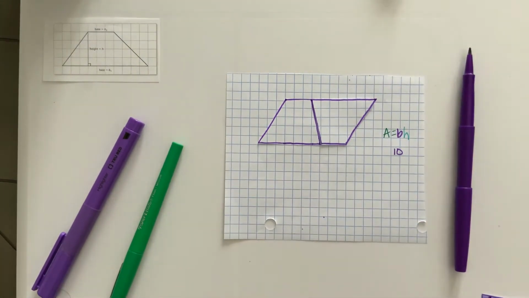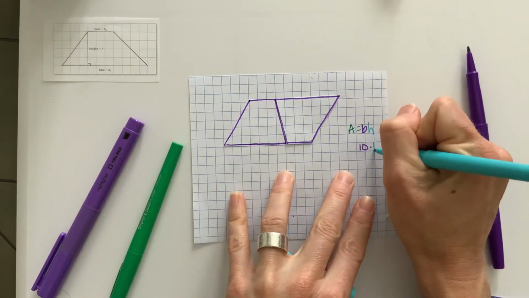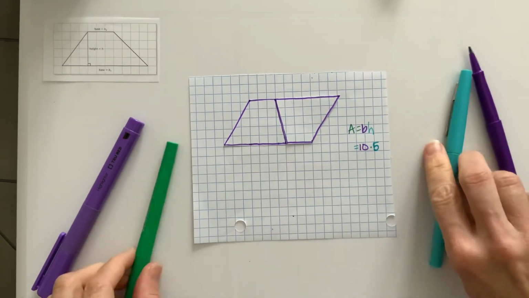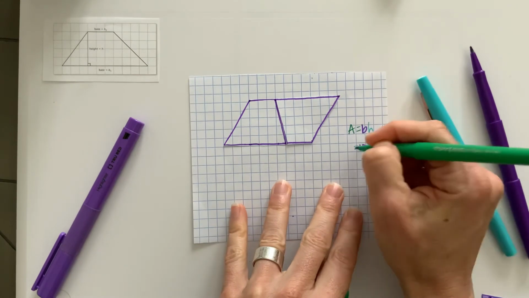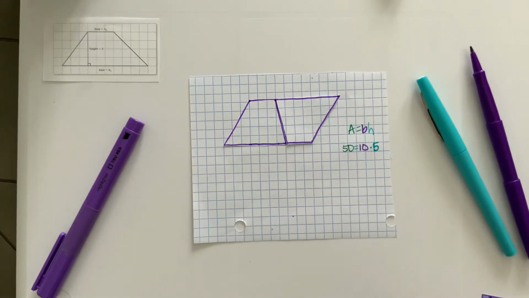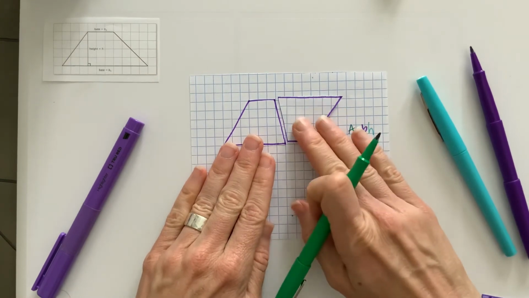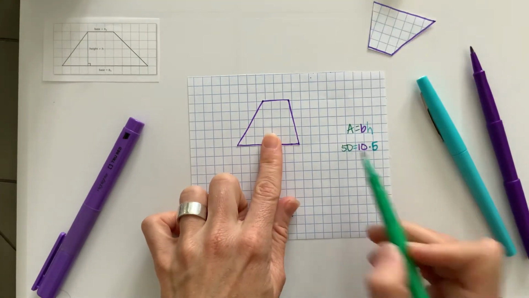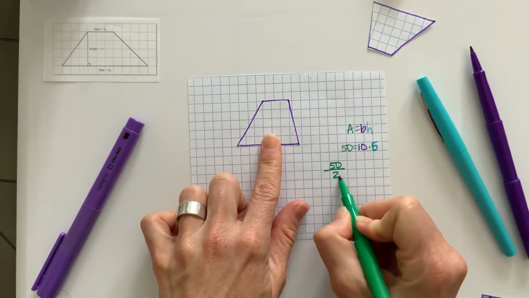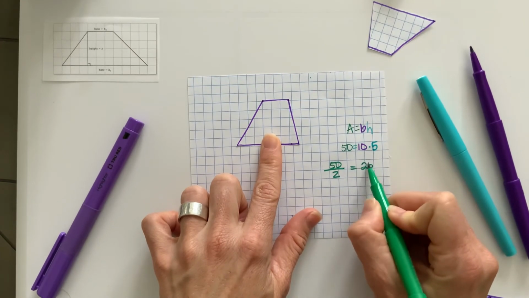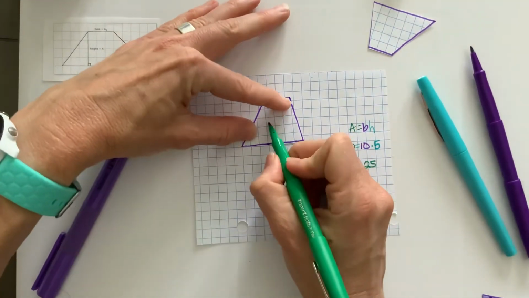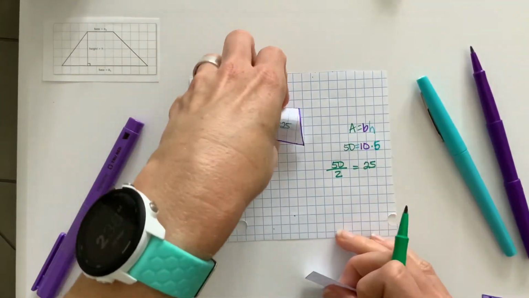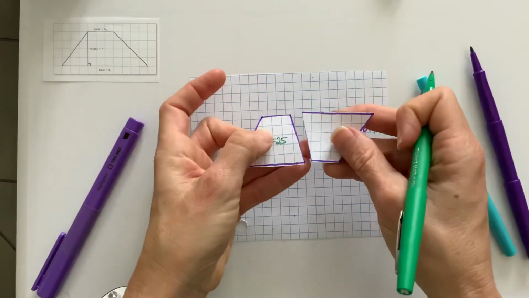Base times the height, which we know is 5. Excuse me, that needs to be a 5. So the area of this whole entire parallelogram is 50. Now, we need to figure out then what the trapezoid is. So we know that we've made it in half. So we need to take that 50, cut it in half or divide by 2, and that equals 25. So we know the area of this trapezoid is 25.